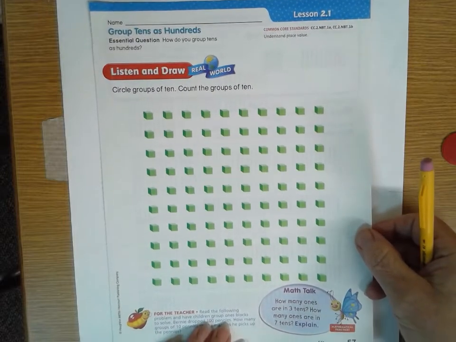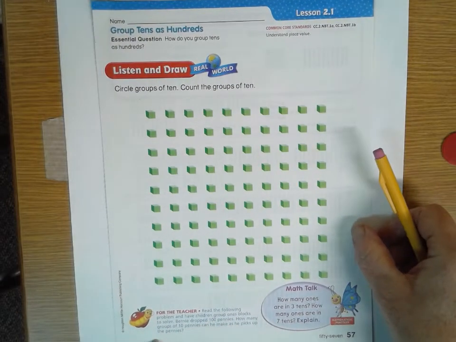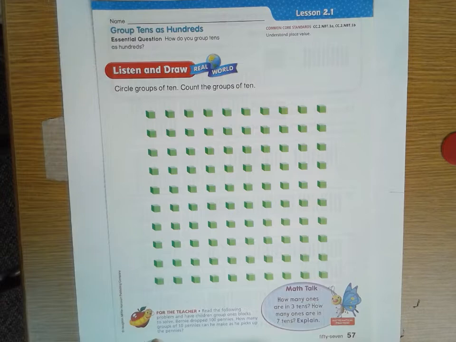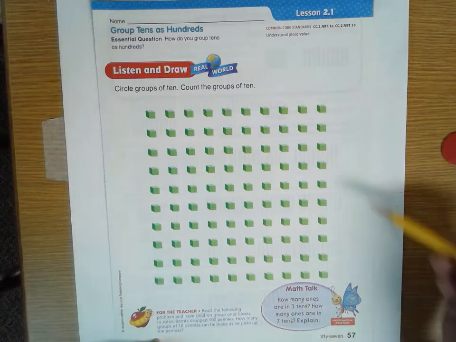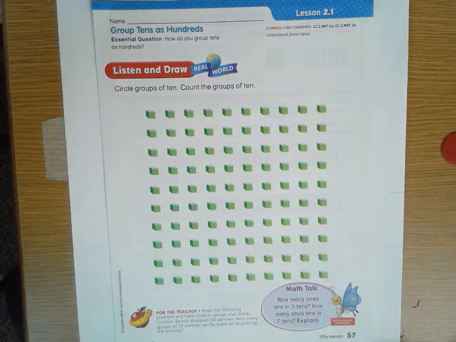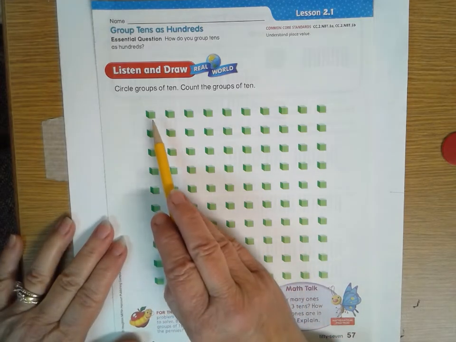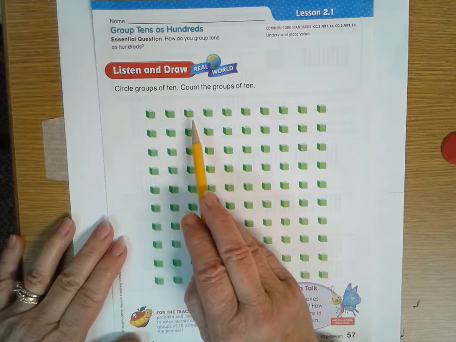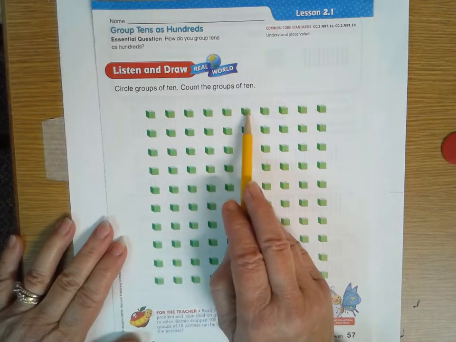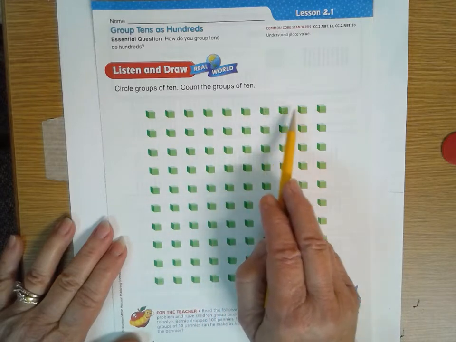So in the blueprint at the bottom, we have a problem. Bernie dropped 100 pennies. How many groups of 10 pennies can he make as he picks up the pennies? So we're pretending that these are his pennies that he dropped. So it says circle groups of 10 and count the groups of 10. So let's do 1, 2, 3, 4, 5, 6, 7, 8, 9, 10.